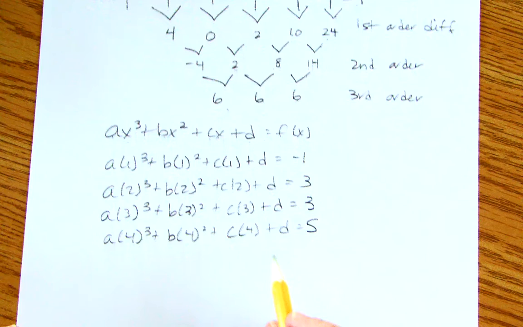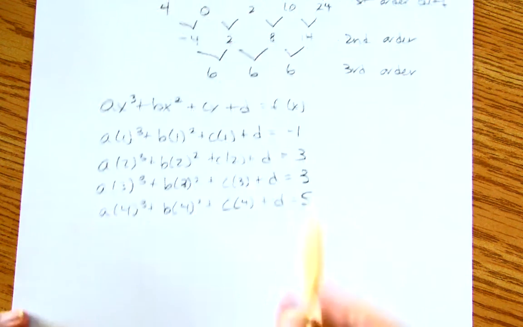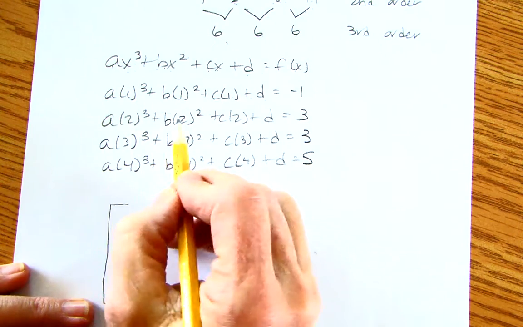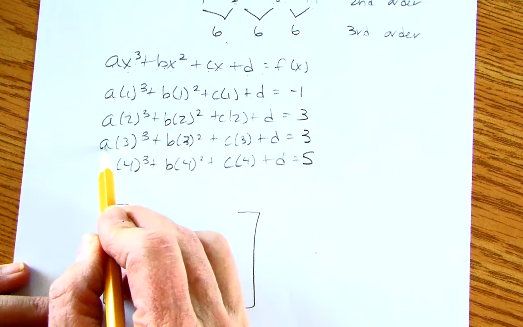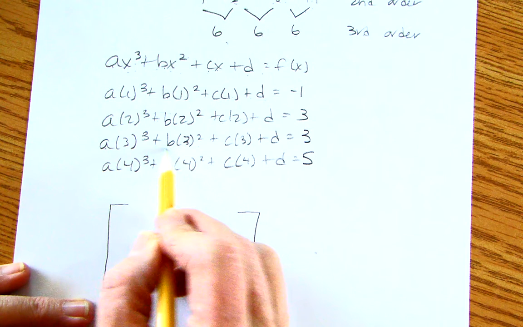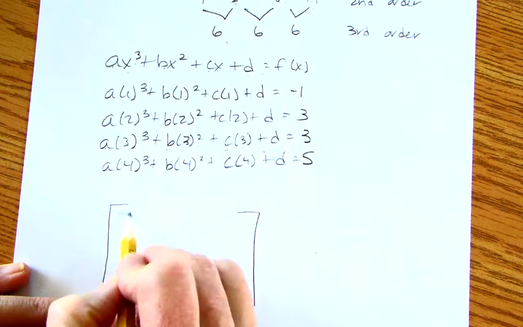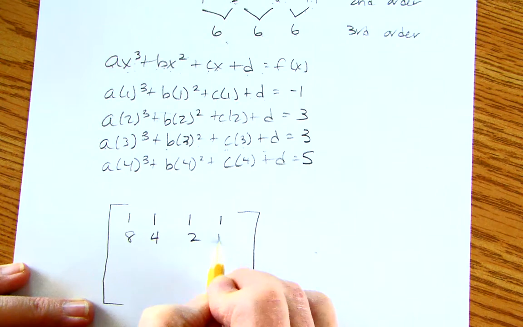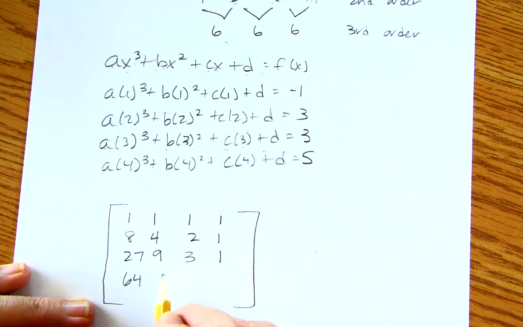So these are going to be my coefficients. This is 1a plus 1b plus 1c plus 1d. And 8a plus 4b plus 2c plus 1d. 27a plus 9b plus 3c plus 1d. So here are my coefficients. 1, 1, 1, 1, 8, 4, 2, 1, 27, 9, 3, 1, and 64.